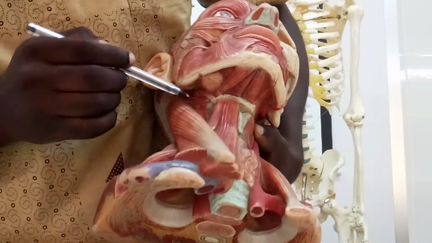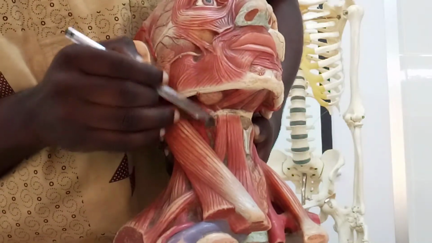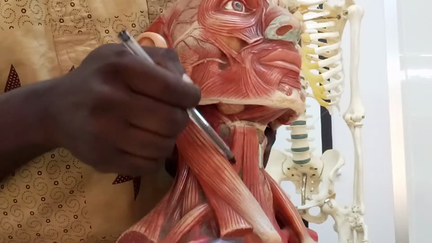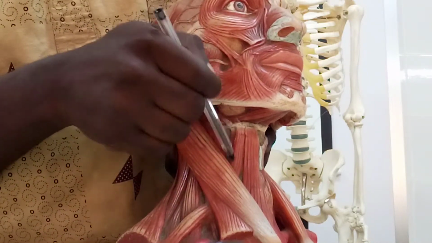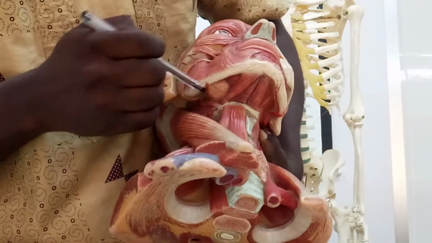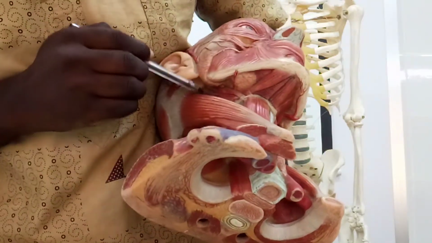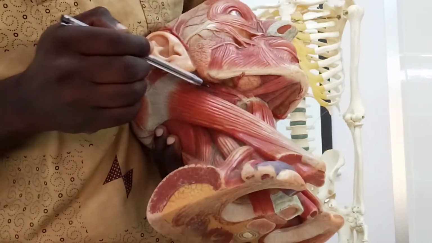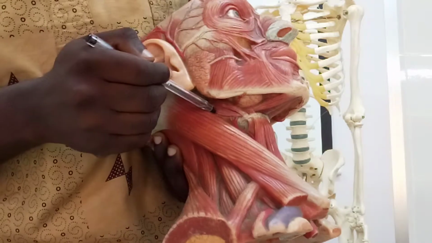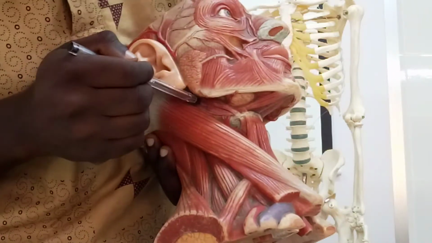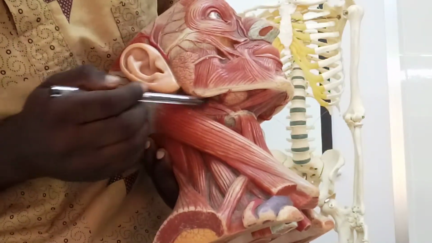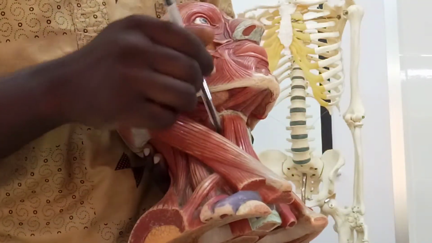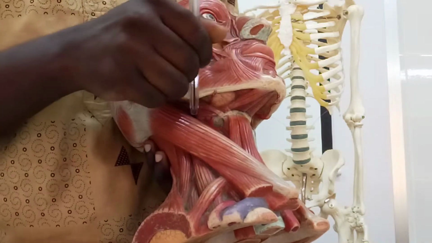And then anteriorly it will be bounded by the lateral border of the superior belly of the omohyoid muscle, and then of course superiorly you will join it. Over here superiorly you can see these muscles, the posterior belly of the digastric muscle, as well of course the stylohyoid muscle will be related to it superiorly. So this area, this is the carotid triangle.